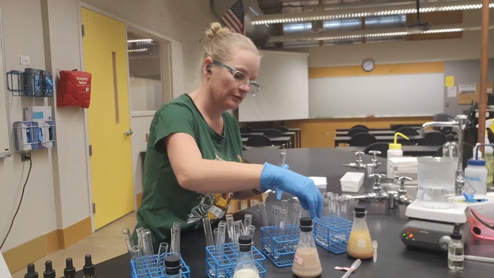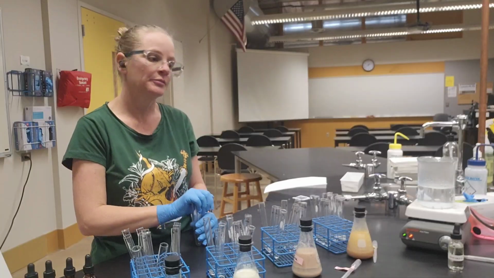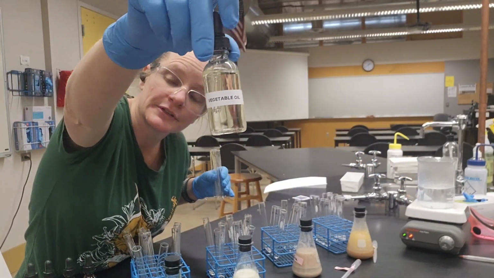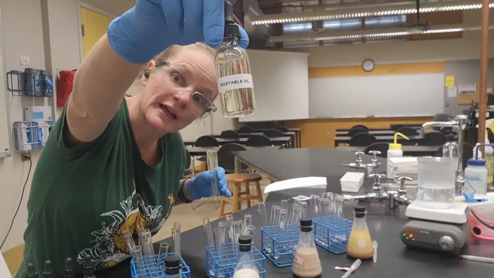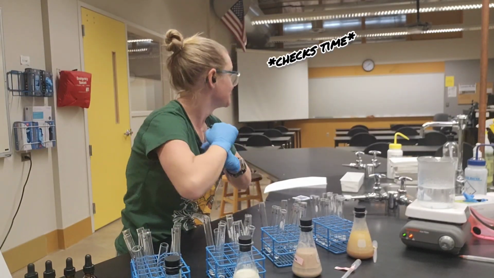The last biomolecule that we're going to test for then is our lipids. Okay, so grabbing all of the lipid positive controls. Our positive control for lipids is going to be vegetable oil. We know that this is all lipids, so this should give us a positive result.